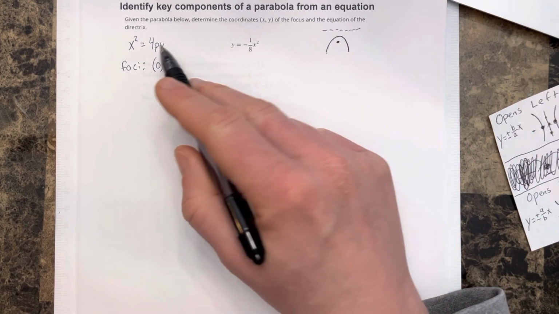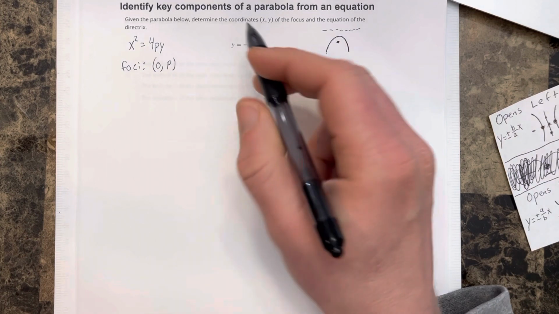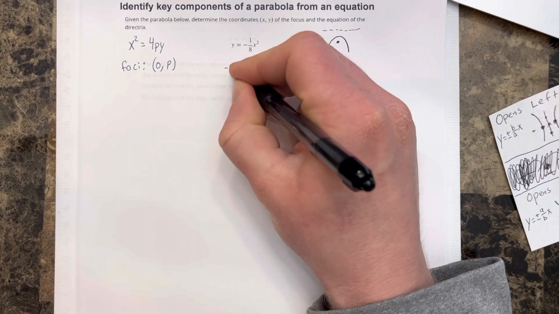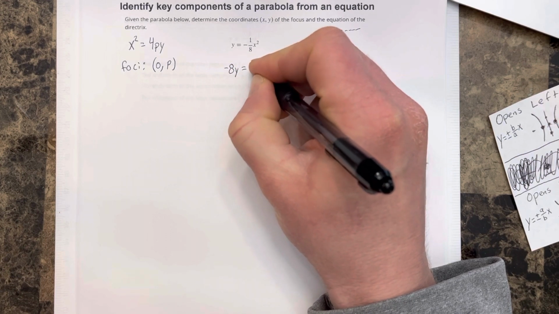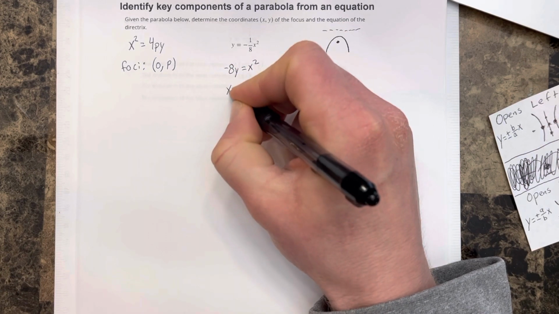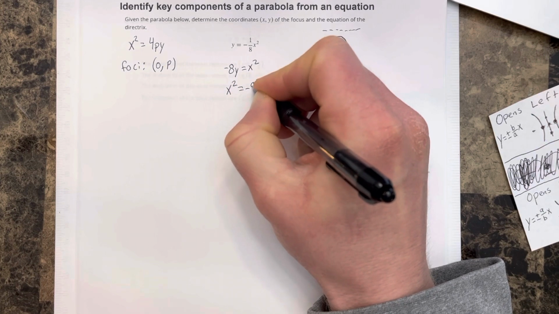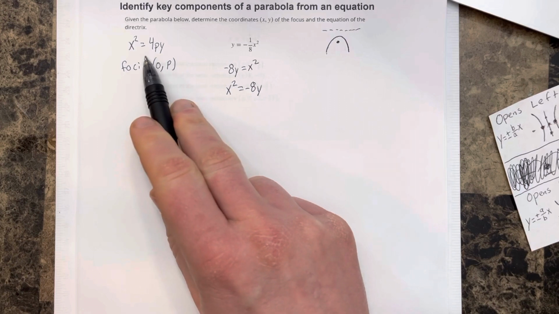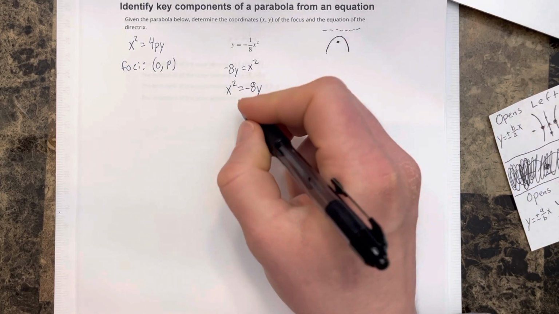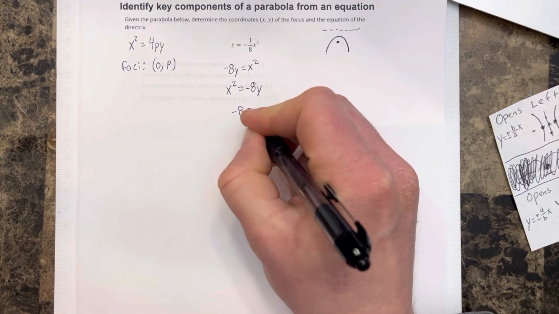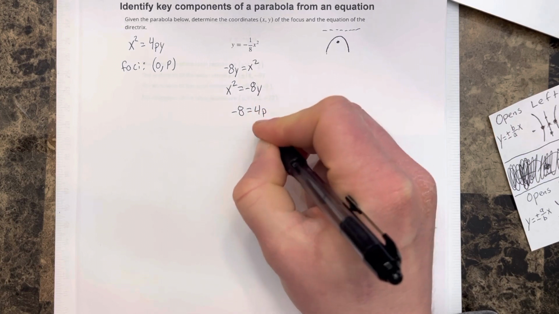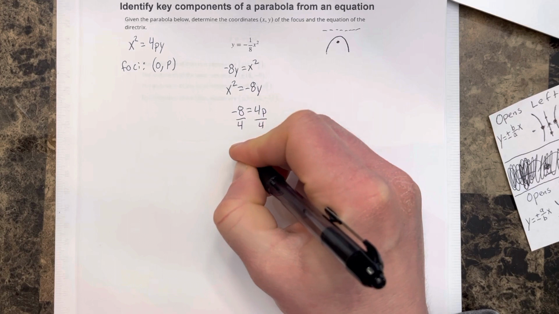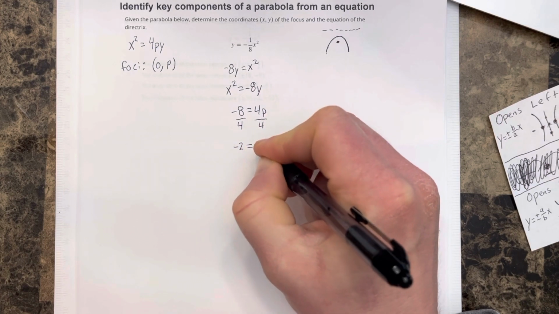We're going to get this in the form x squared equals 4py. So I'm going to multiply by -8 on each side. So I get -8y equals x squared. I'm going to rewrite that as x squared is equal to -8y. Now I have this in the form x squared equals 4py. So that tells me that -8 is equal to 4p, which tells me that p is -2. So I have -2 equals p.